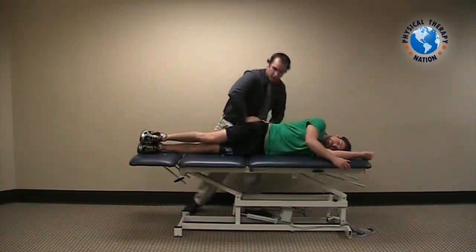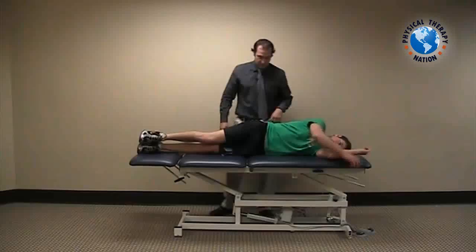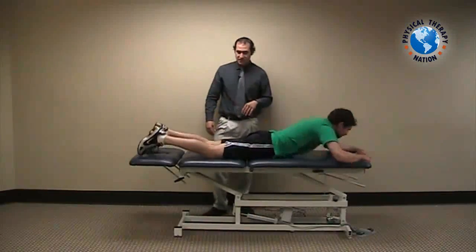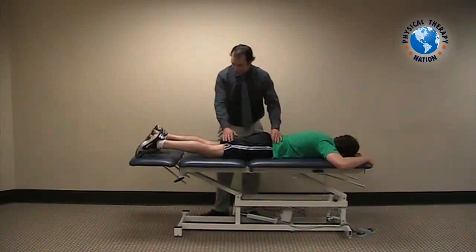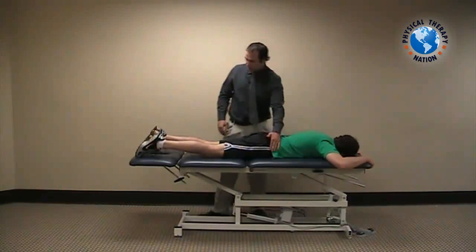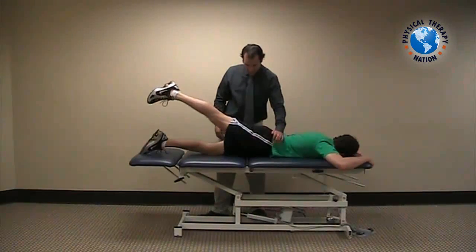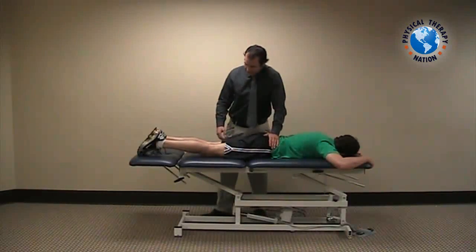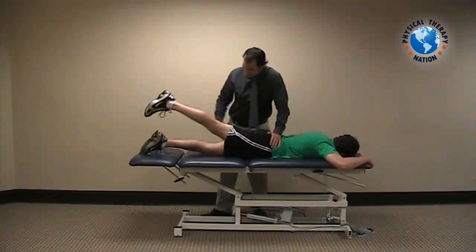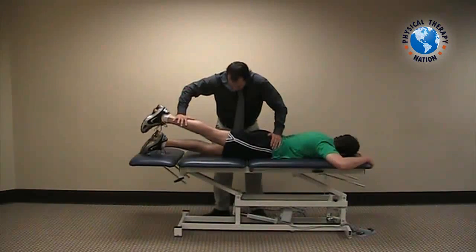Very good. Now go ahead and roll on your belly for me, please, Matt. All right, we want to assess for active and passive range of motion for hip extension. So go ahead and keep your right leg straight. I want you to raise it off the table as high as you can. Very good. And relax. Here we go. Stabilize at the PSIS. Perform that again for me, please. Right there, perfect. And resist me.